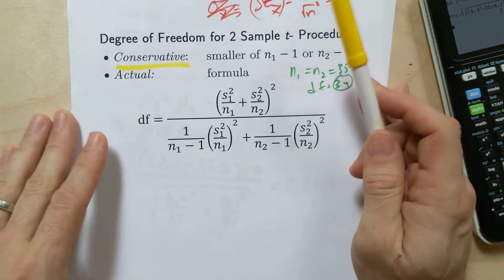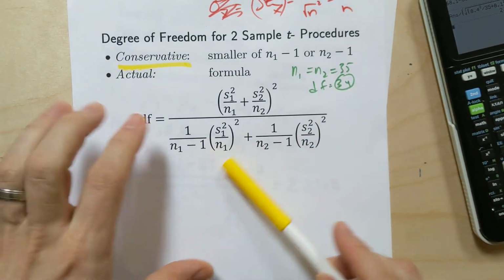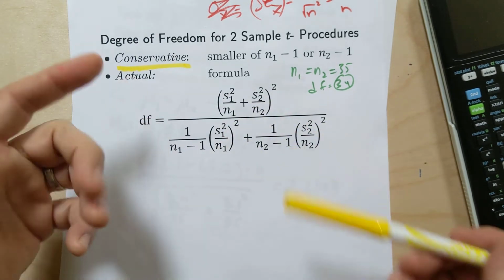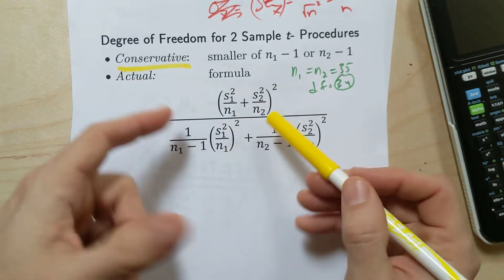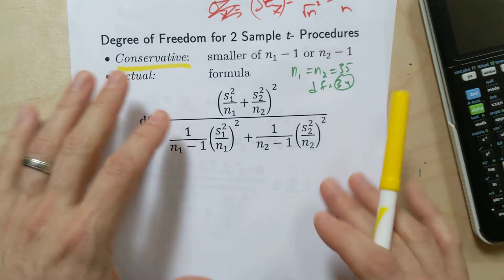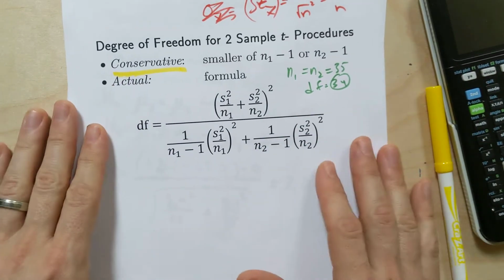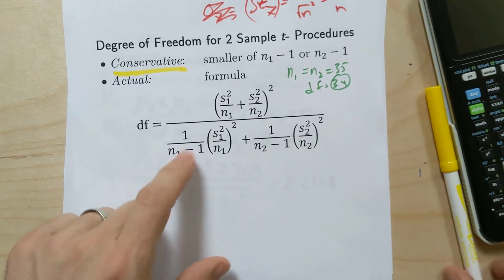Now, there's actually a truer approach for the degree of freedom. It comes from this rather elaborate formula, right? And it's kind of neat. It comes up with the degree of freedom that's related to thinking about the relationship between sample sizes and standard deviations. This formula, good news, you don't need to memorize.